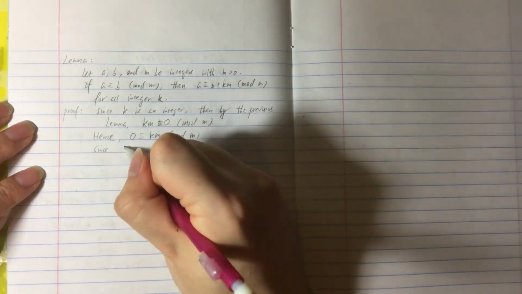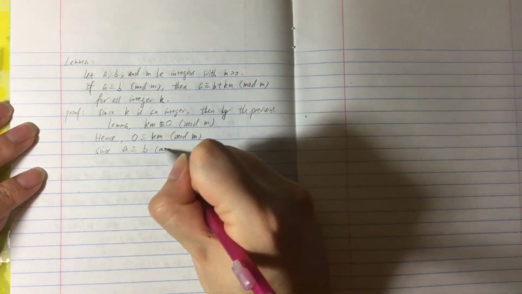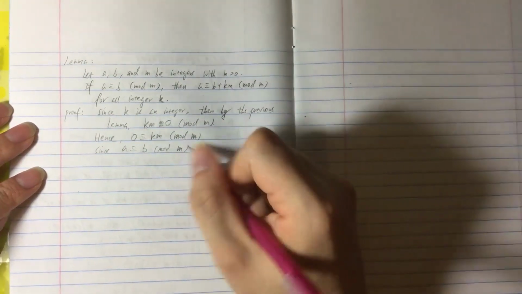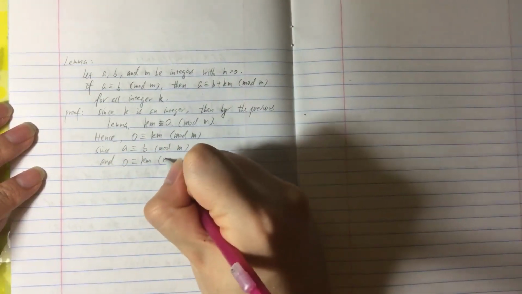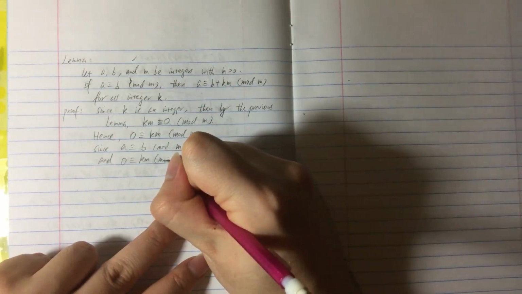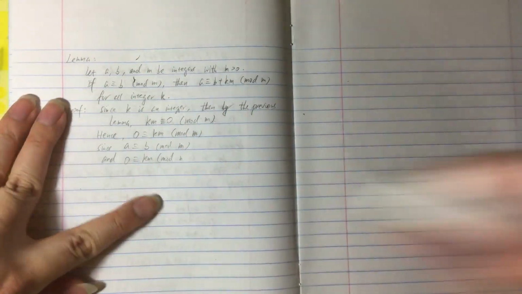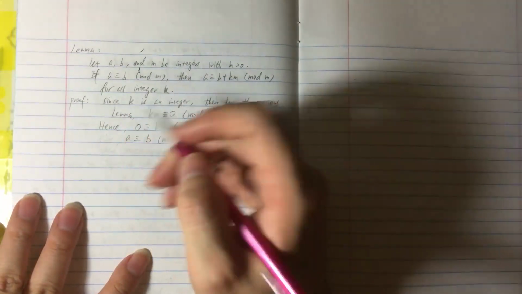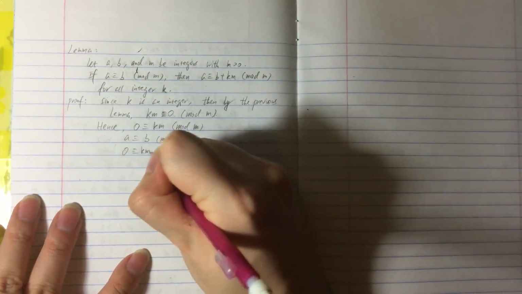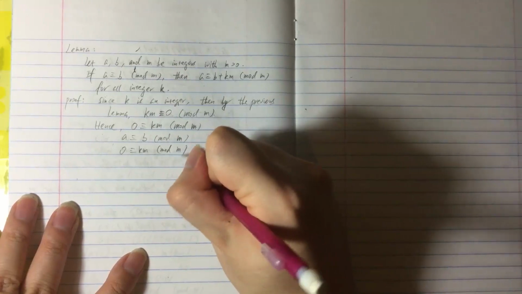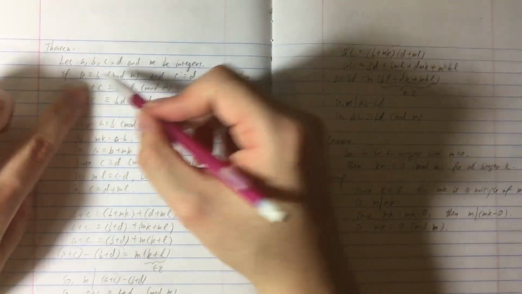Then, since a is congruent to b mod m and 0 is congruent to km mod m, by this theorem I'm allowed to add left side to left side, right side to right side.